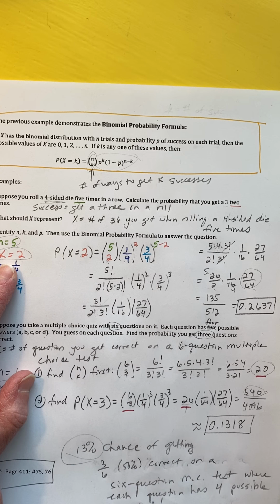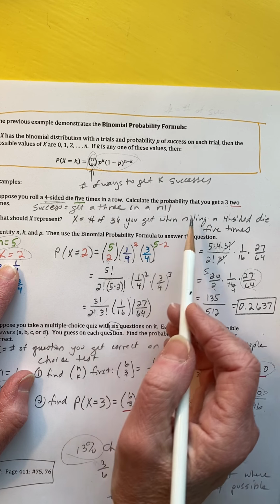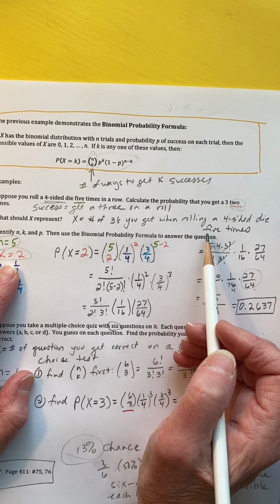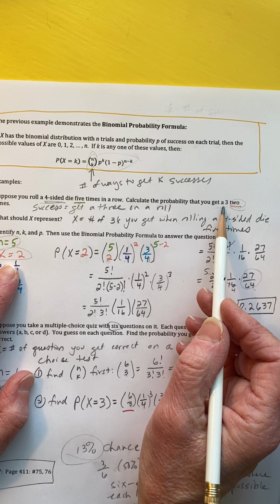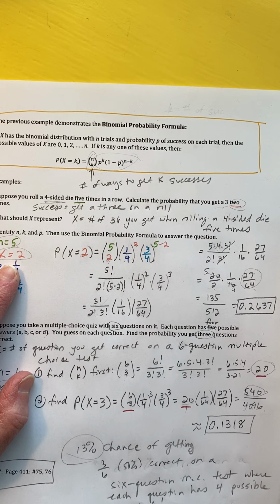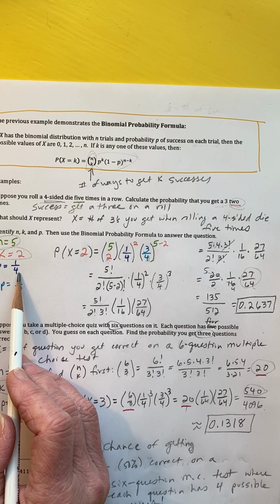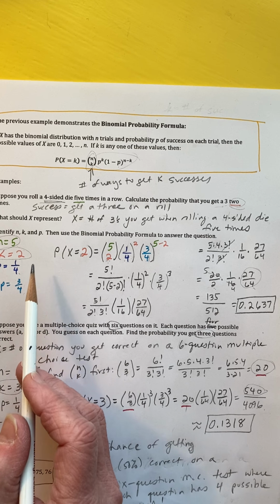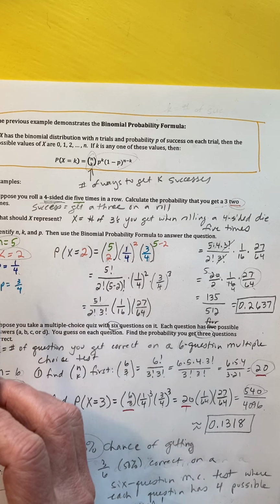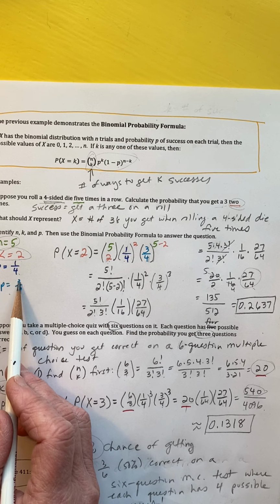The number of times we're interested in calculating a probability for is 2. Okay, we're interested in the probability of getting a 3 two times. Our underlying probability of success is 1 in 4 because it's a 4-sided die. Therefore, the probability of failure is 3 in 4.